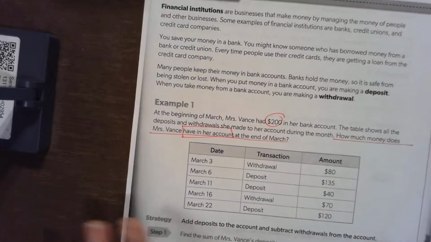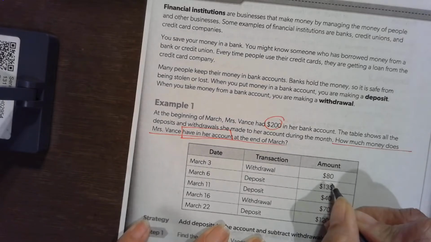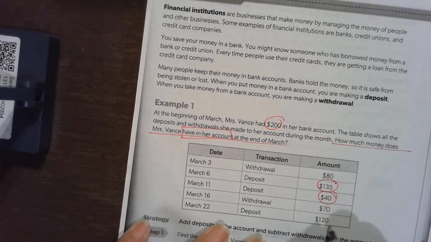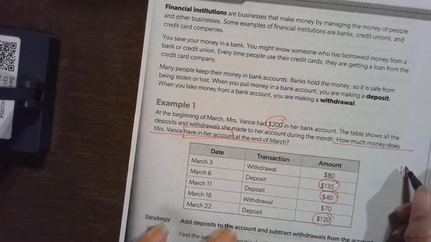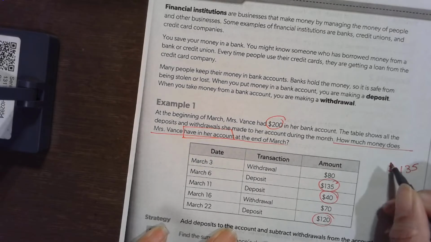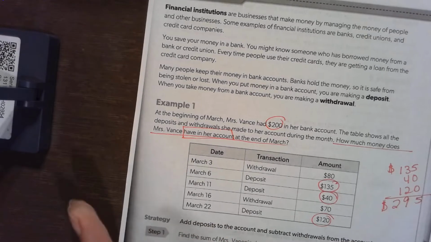is add up all the deposits. So we have a deposit here, here, and here. So it's 135 plus 40 plus 120, which is $295.